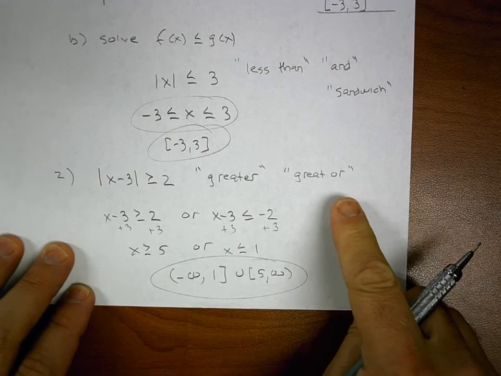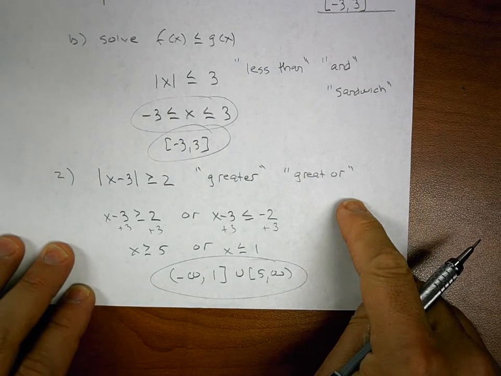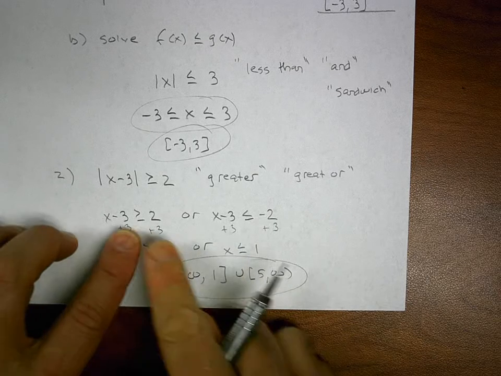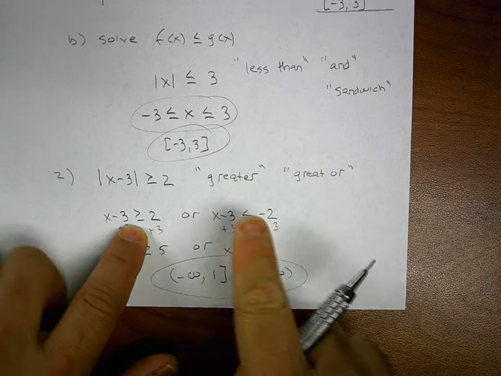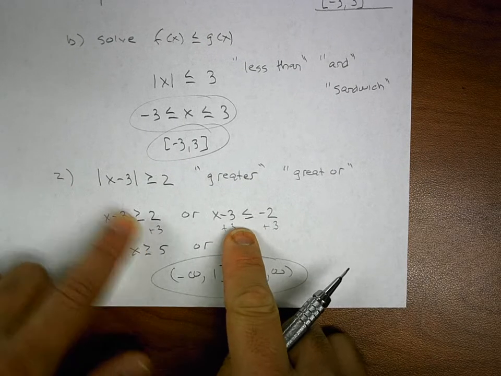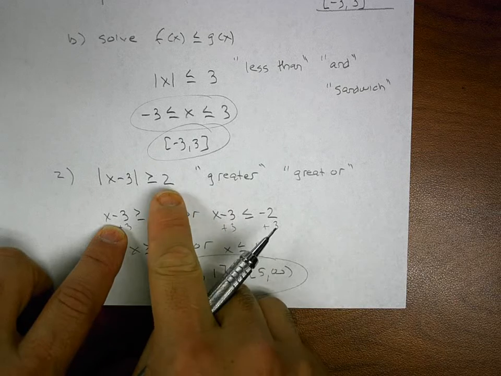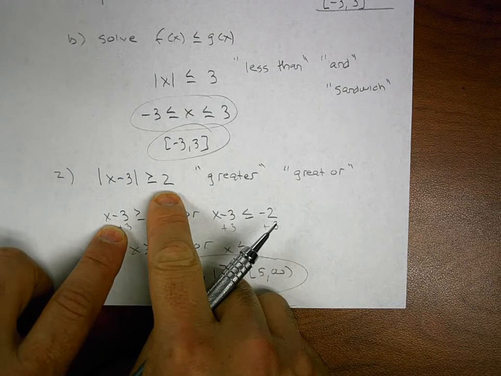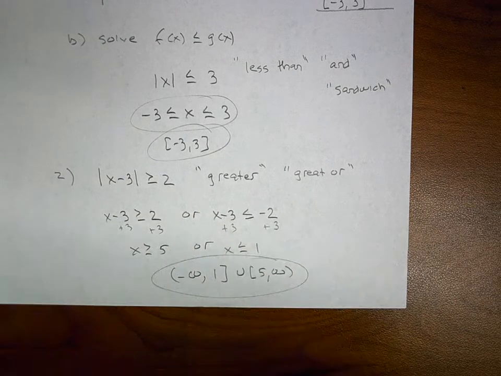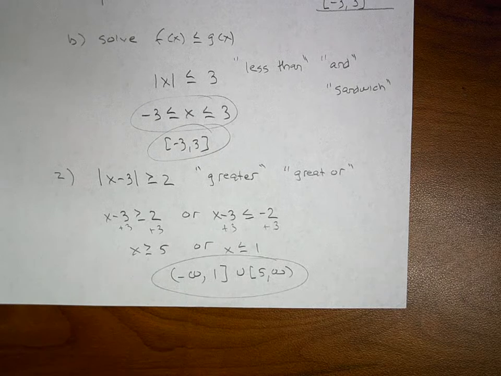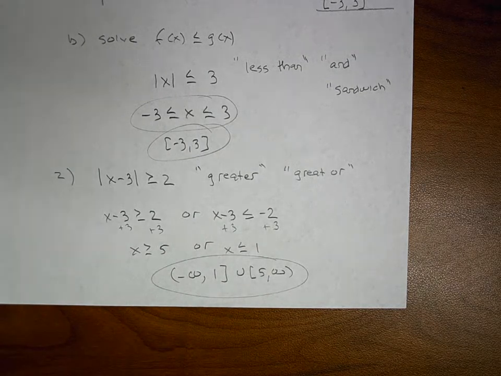So it's an or problem, and it splits. How does it split? This is our setup for a greater: the x minus 3 is greater than 2 or less than negative 2. Just picture it. It's bigger than 2 or it's less than negative 2. So it's this way, and that's how you set it up.